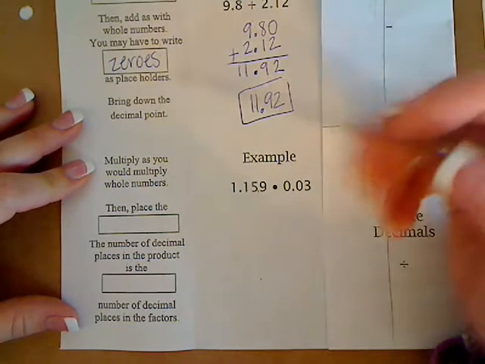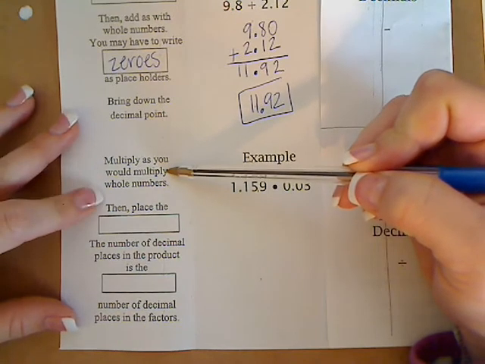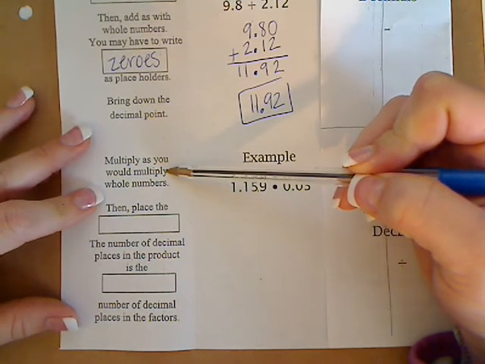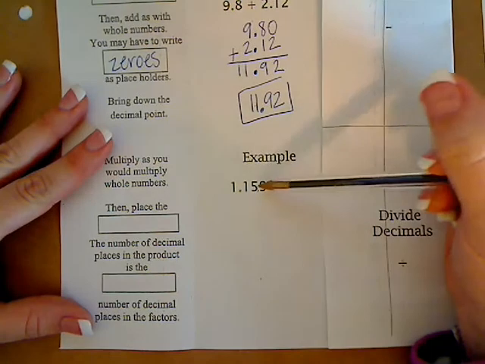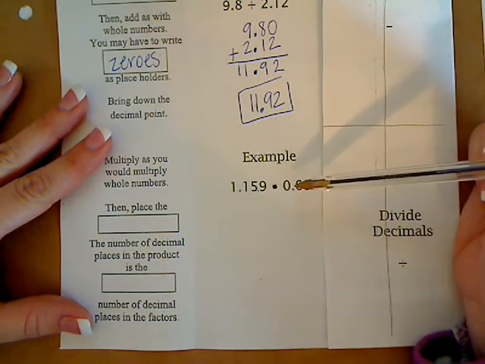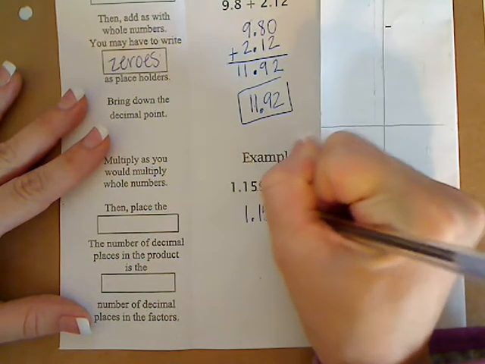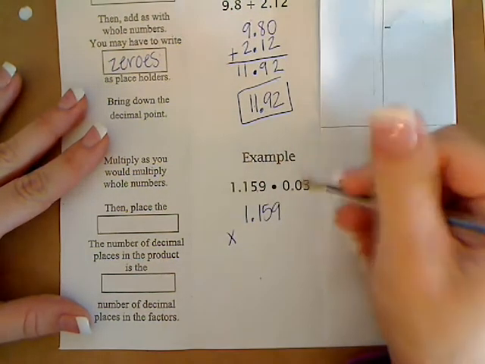The steps that we follow for multiplying decimals: you're going to multiply as you would multiply whole numbers. Basically, we're going to look at these two numbers like a decimal point doesn't exist, and we're going to line them up. 1.159 times 0.03.